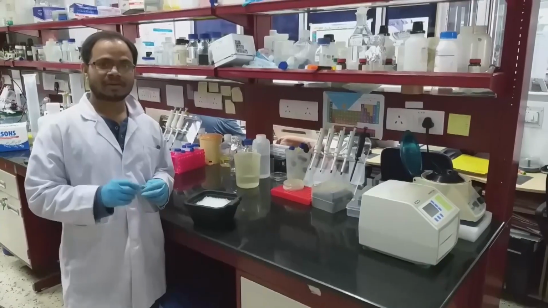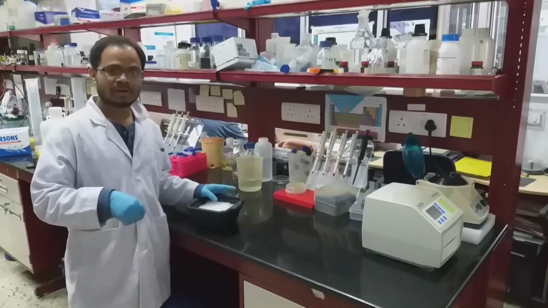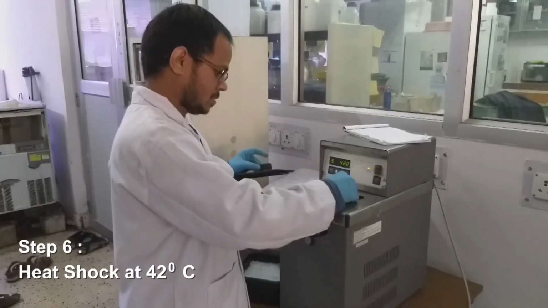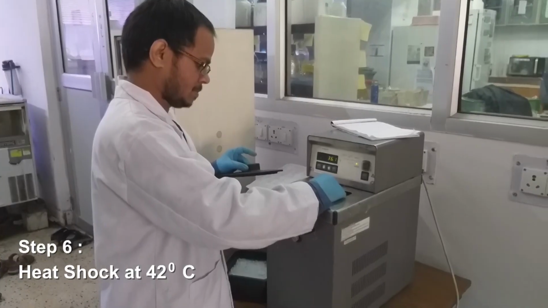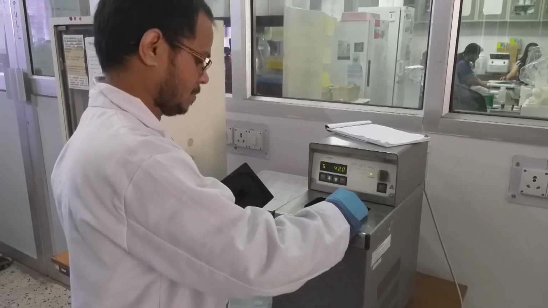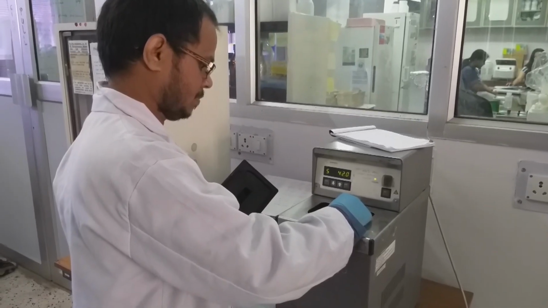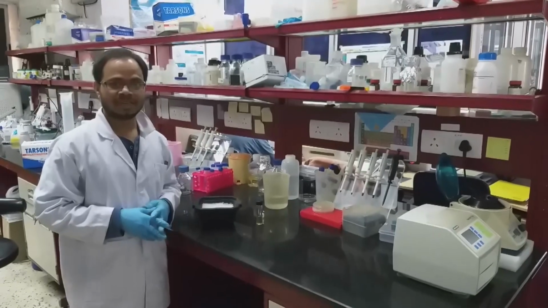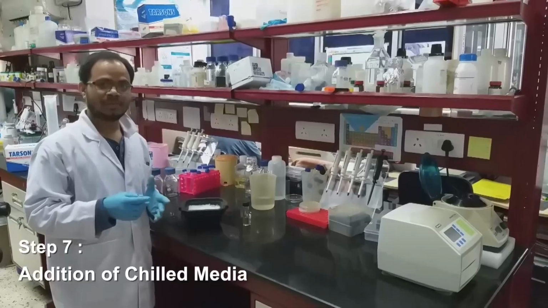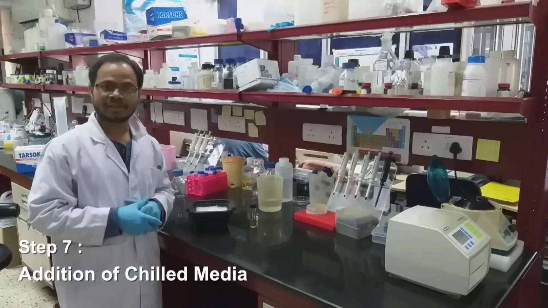We kept the competent cells with plasmid DNA for 30 minutes on ice. Now we will give heat shock at 42 degrees Celsius. Then we switch back the competent cells from 42 degrees Celsius, and we have to keep 10 minutes on ice. Then we will add cold LB media and keep it in an incubator shaker.